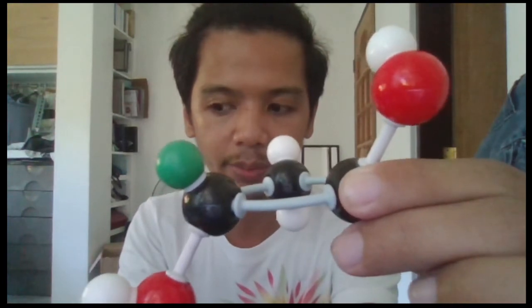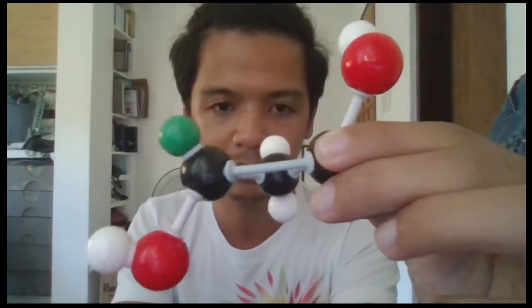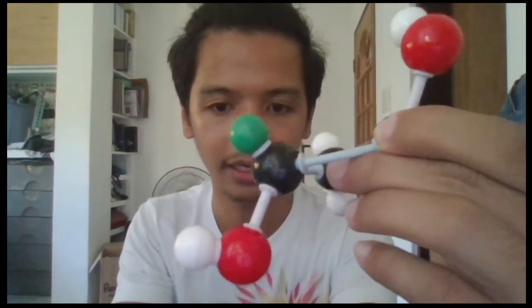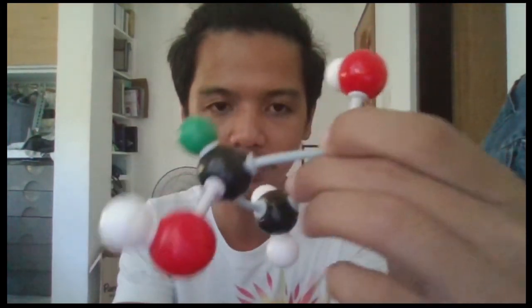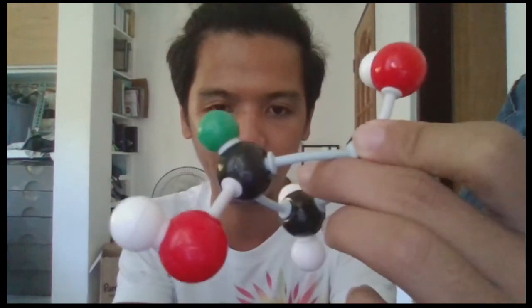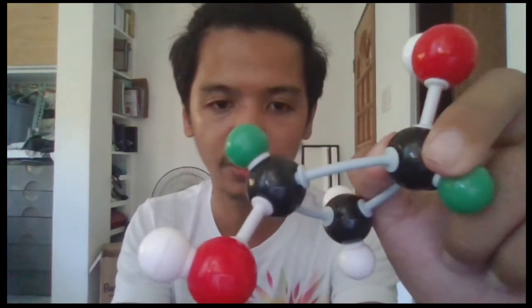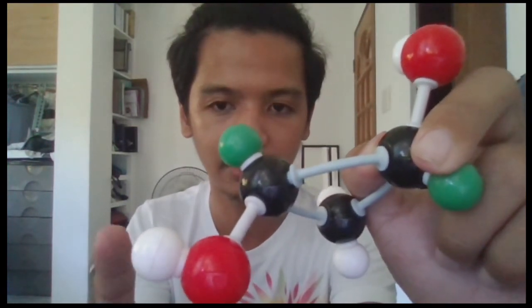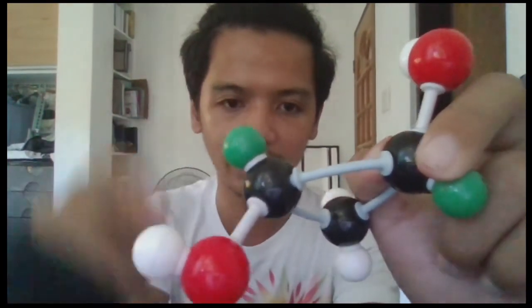Unless magkaroon tayo ng iba pang reactions, and usually naman when we talk about this one, alkanes or cycloalkanes or cyclopropane to be exact, bond opening lang ang mangyayari dito. And dun sa bond opening, pag nag-open yung bond, saka lang tayo magkakaroon ng time na pwedeng magbago yung configuration na magkatapat yung hydroxyls at yung green na yan.